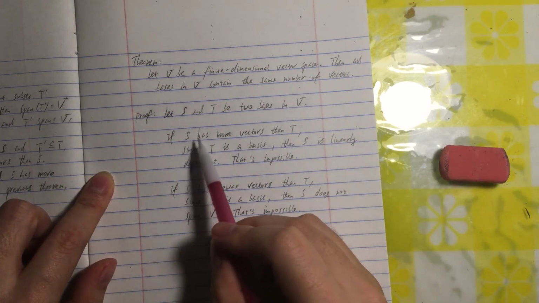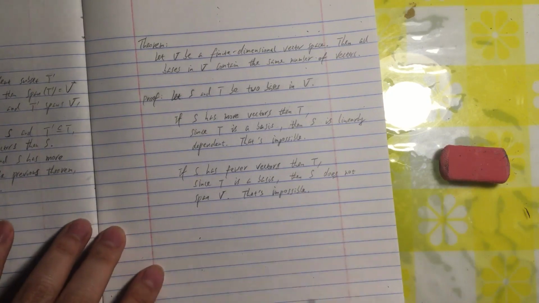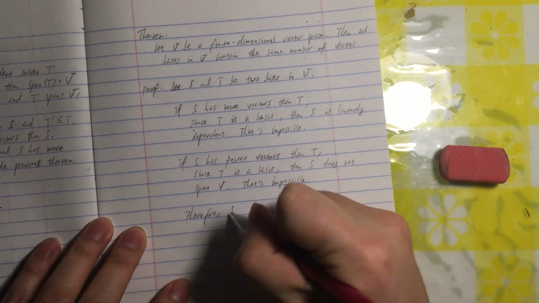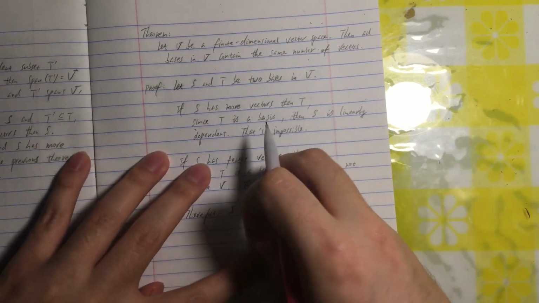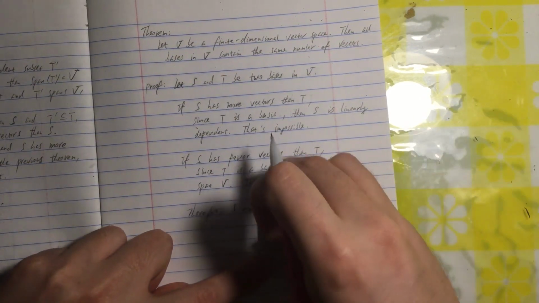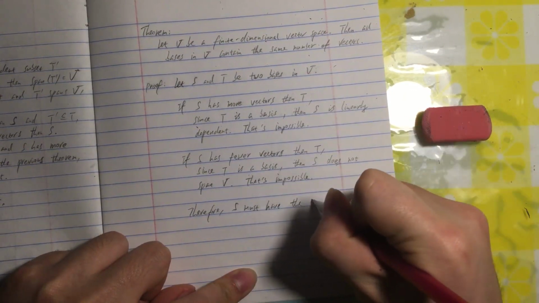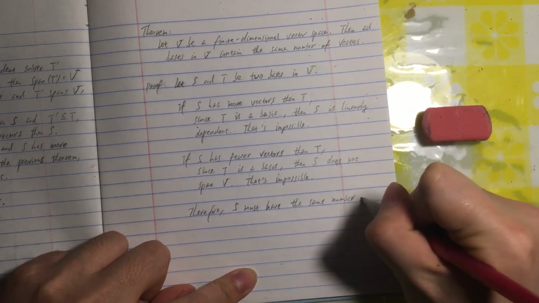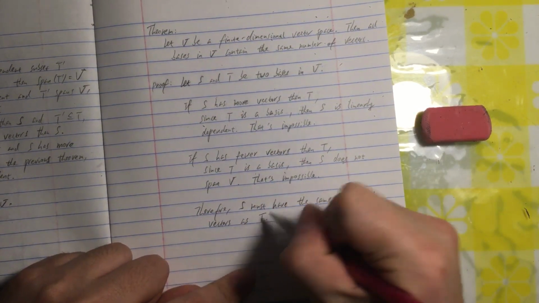Since S cannot have more vectors than T, and S cannot have fewer vectors than T, then S must have exactly the same number of vectors as T. Therefore, S must have the same number of vectors as T. So let's complete the proof.